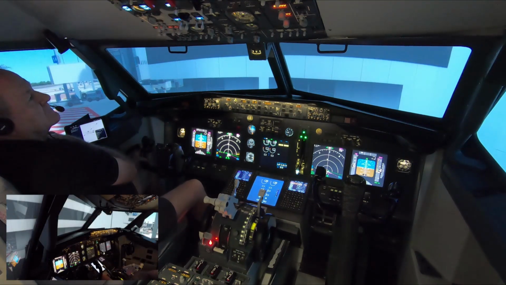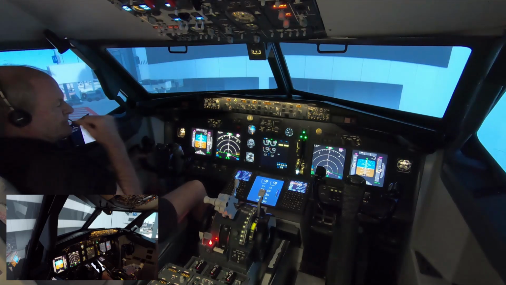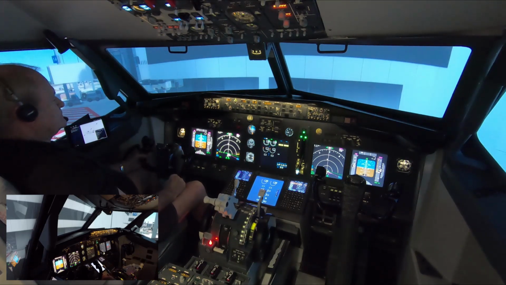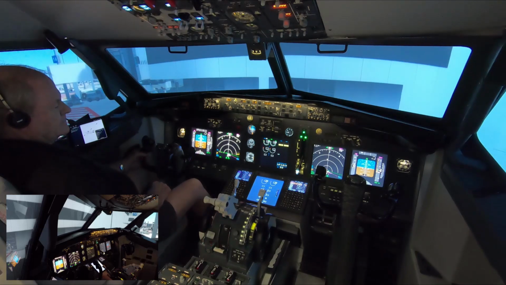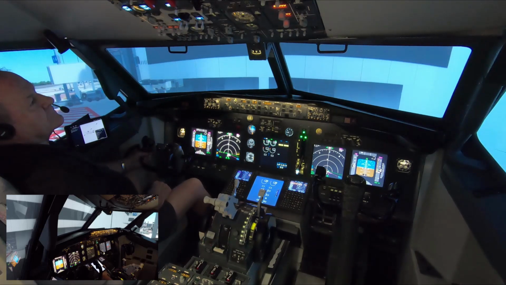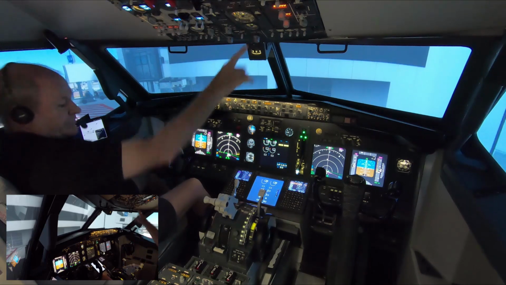Locking gear. Departure check completed. Bypass pin inserted. Release parking brakes. Commencing push. All engines clear. Start at will. Okay, we are being pushed back. We are going to start engine number 2.